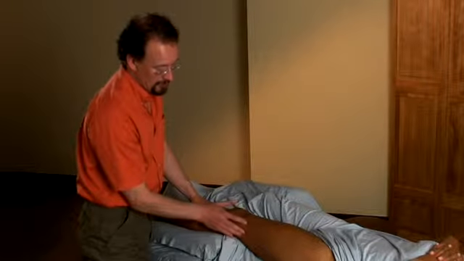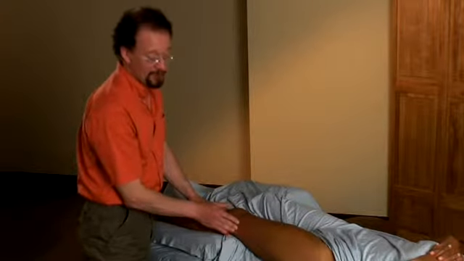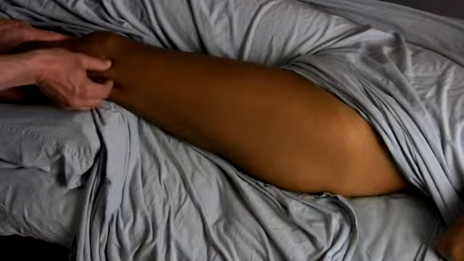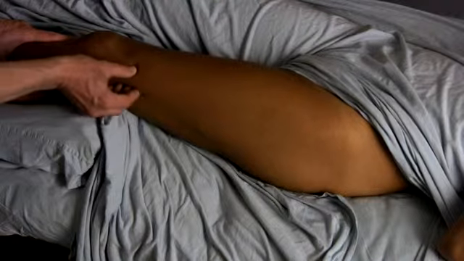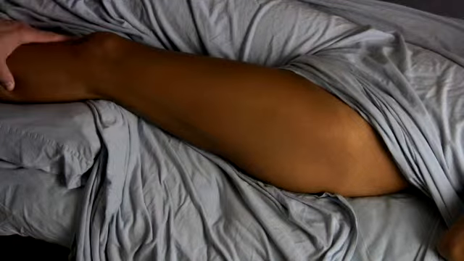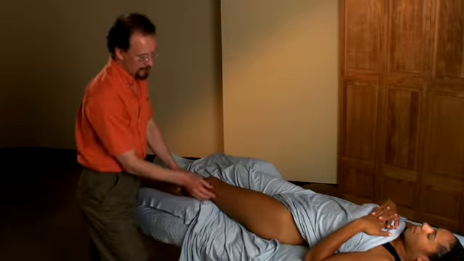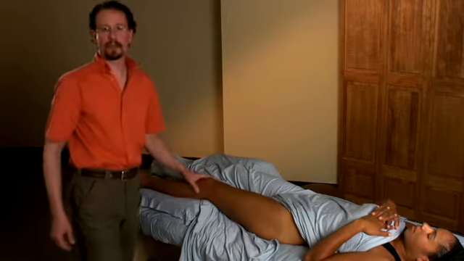There, my fingers are on either side, and it feels, frankly, a bit like duct tape. I mean, it's like really, really tough tissue. And that's going to be that distal portion of the iliotibial tract here, superficial to that vastus lateralis muscle. So that's just a little bit of the iliotibial tract as it descends the lateral side of the leg.